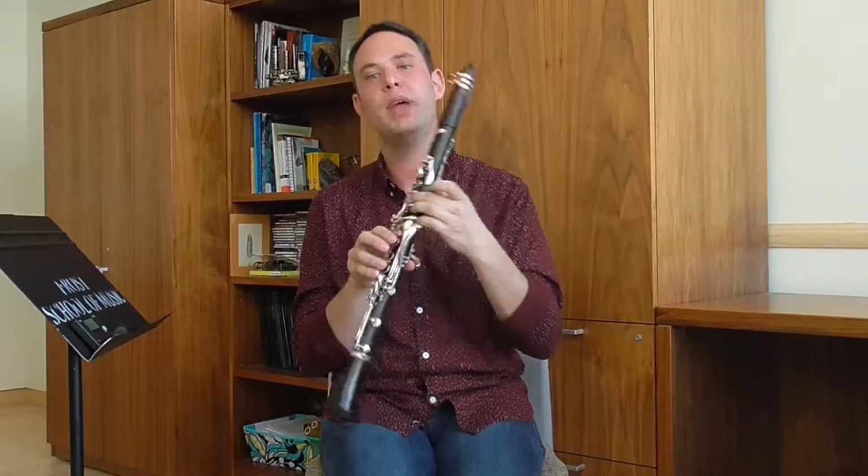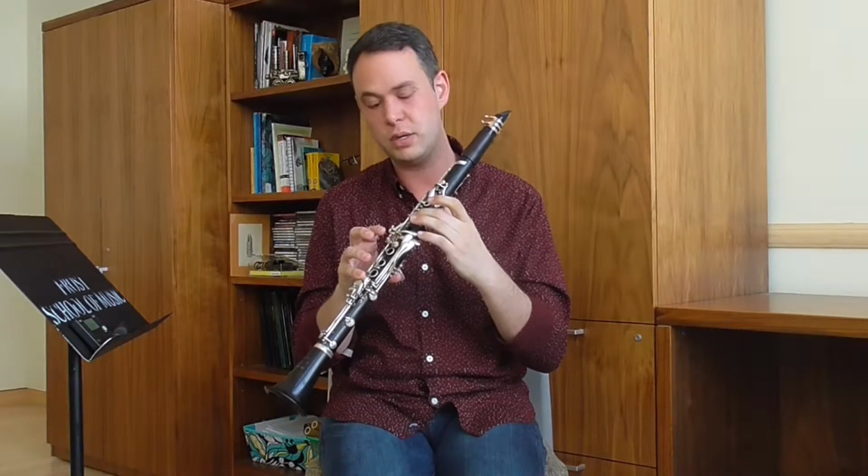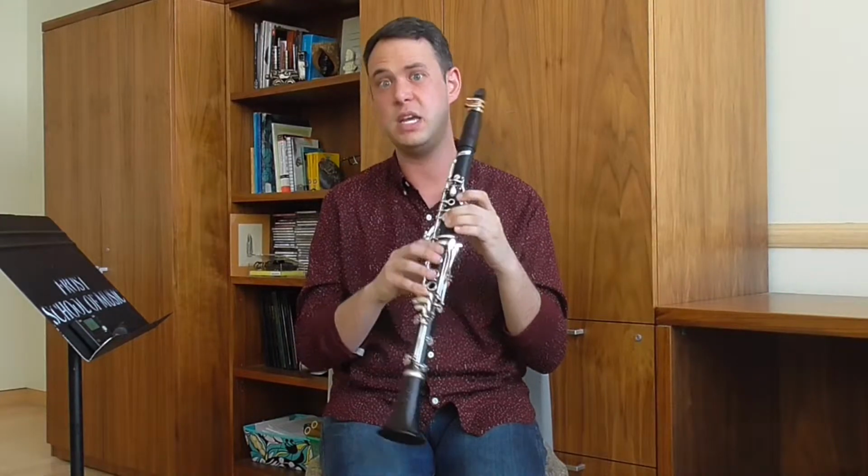One of the most resistant fingerings that we'll find is an altissimo F sharp. The standard fingering is thumb, register, and the middle finger of your left hand, along with the E flat key here. For developing or even advancing students, this note can be very, very resistant, and you have to make sure that your voicing is appropriate and that the airstream is very continuous.